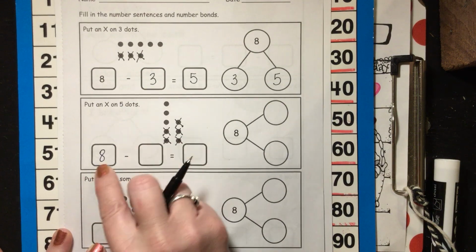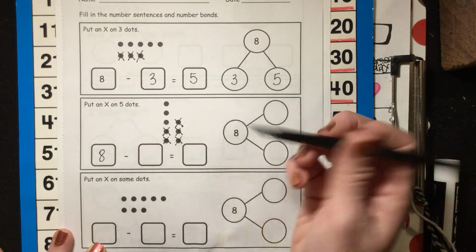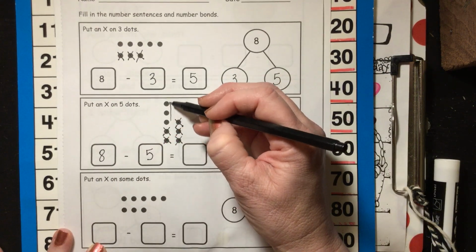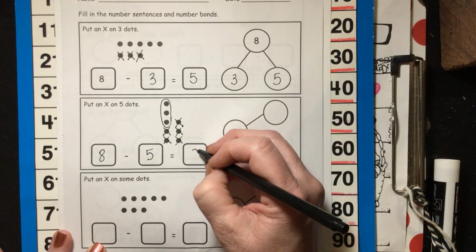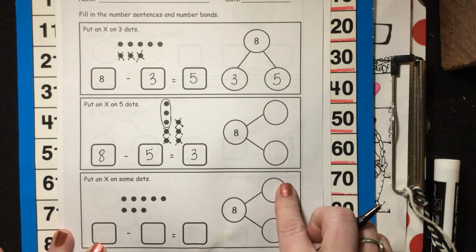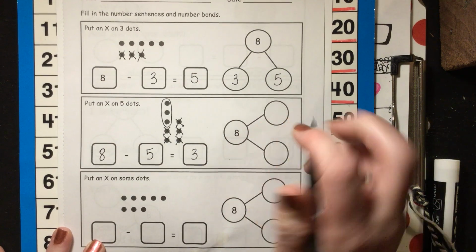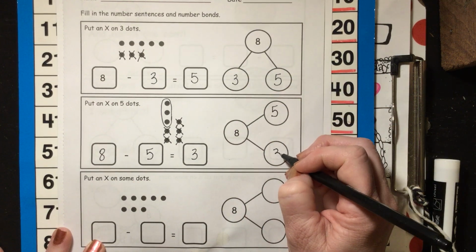So I need to put that in my total. There's my big number. And then we took away 5. So that's how many I took away. How many are left now? That's easy, right? 3. Now our number bonds turn sideways, but it still means the same thing. Here's our whole, which is 8. We took away 5, and that left us with 3.